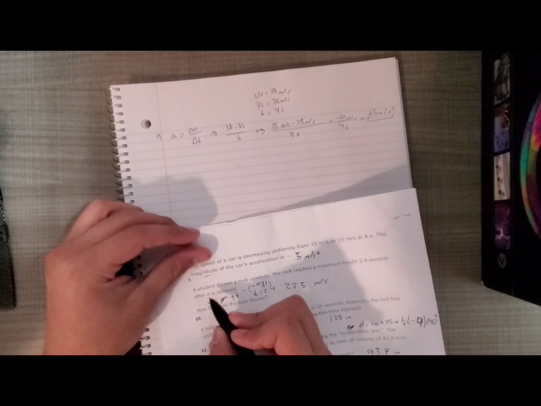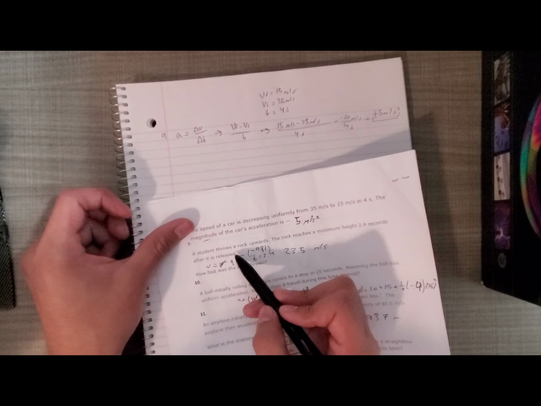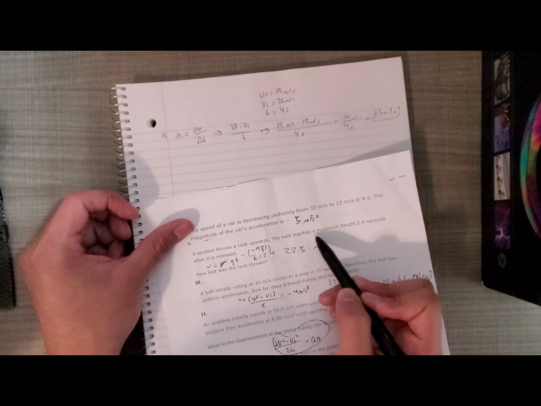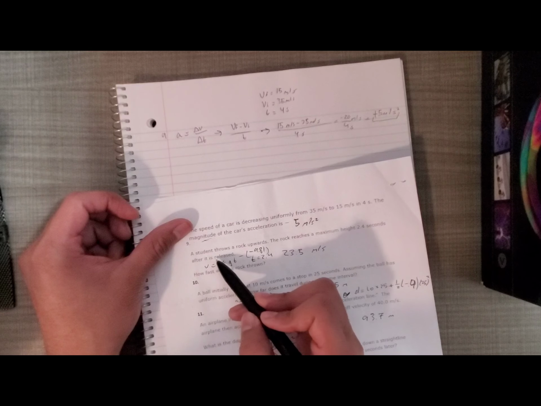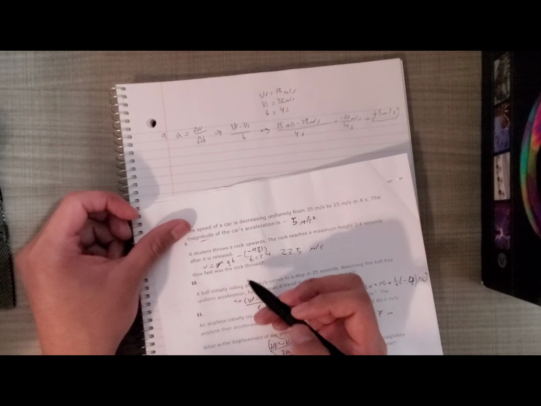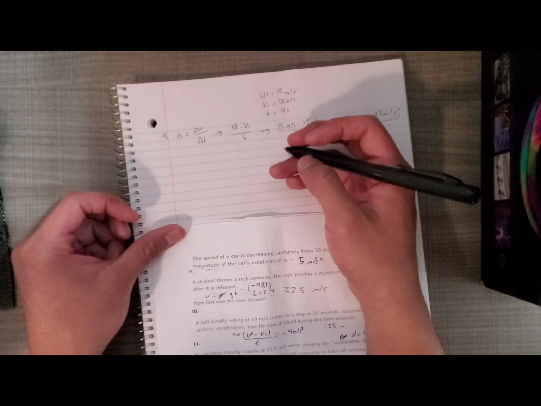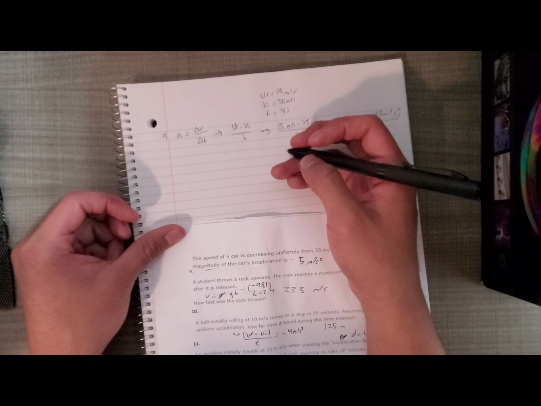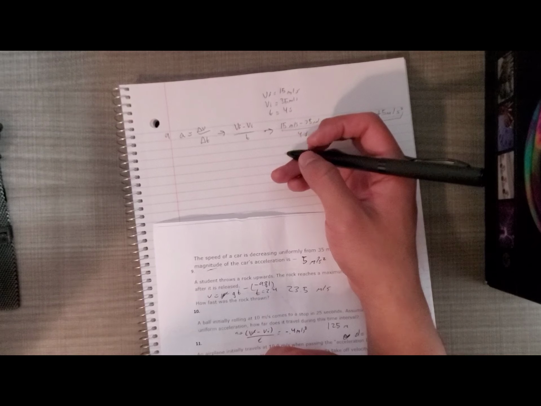Now for number 9, a student throws a rock upwards. The rock reaches a maximum height 2.4 seconds after it is released. How fast was the rock thrown? For this, you will have to remember your equations. Or not remember, you have them with you.